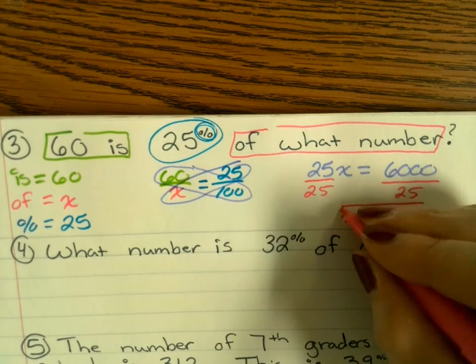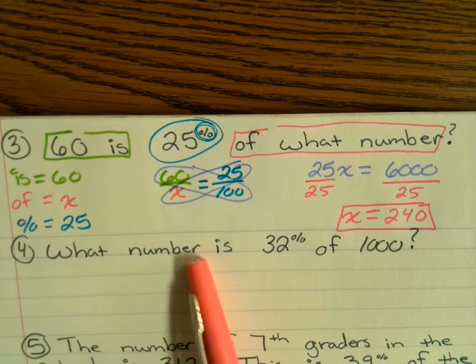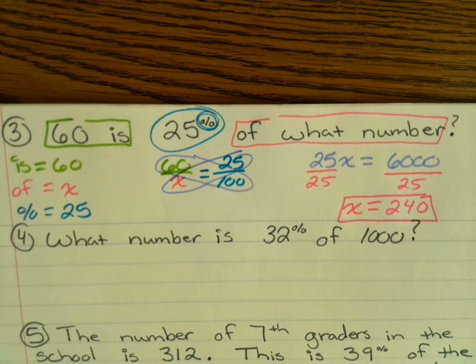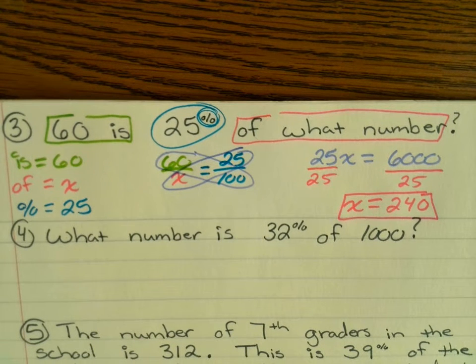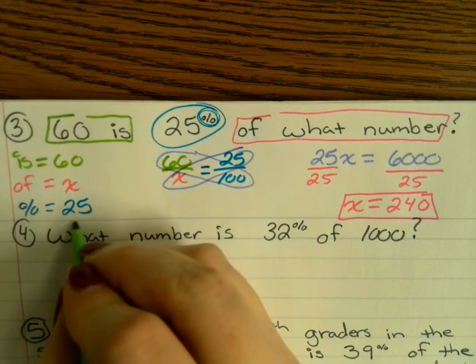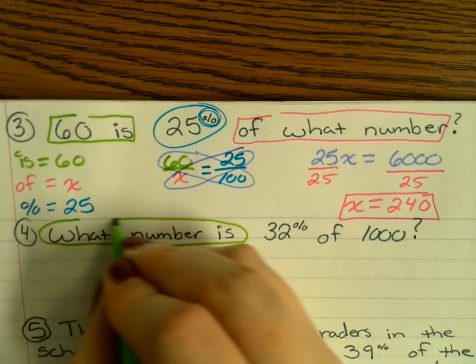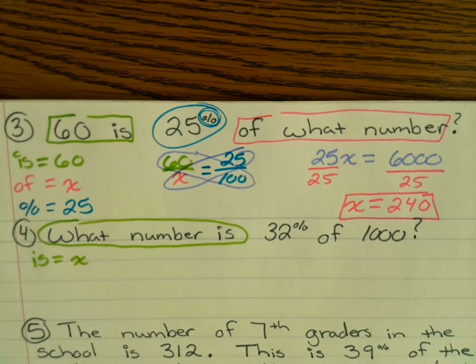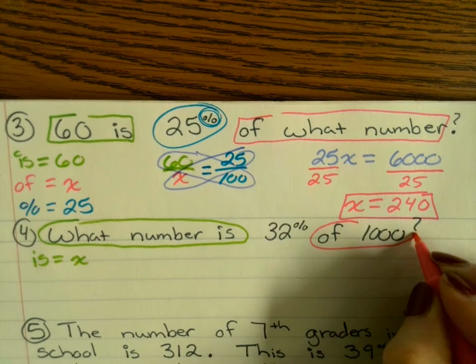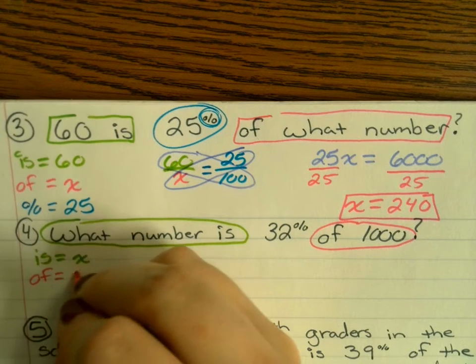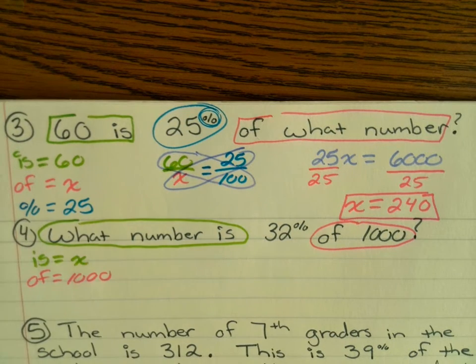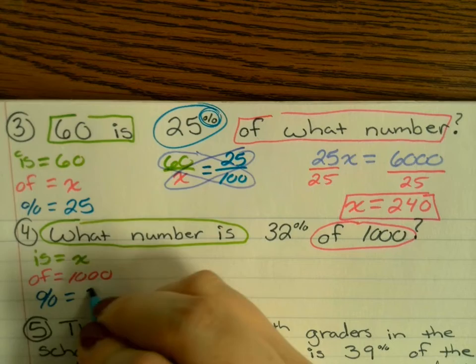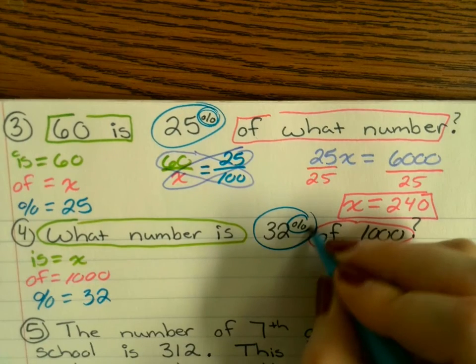Okay, for problem number 4, what number is 32% of 1,000? Allison. 320 is correct. So what number is, that's the variable. What number is the value that is missing. So is going to be the x. Of 1,000. So our of value is the 1,000. And then our percentage is 32 because, again, it has a percent sign right behind it. So we know it's 32.